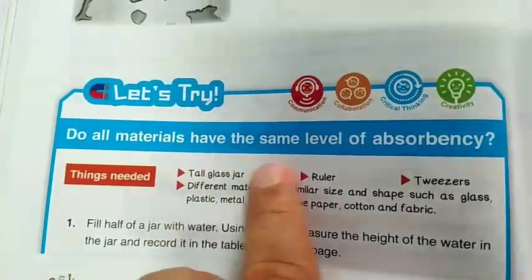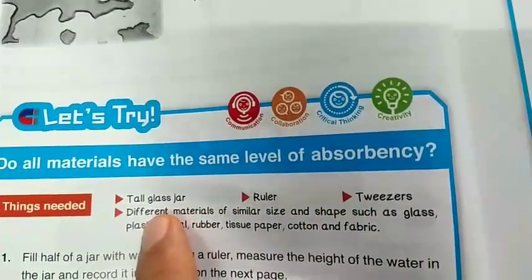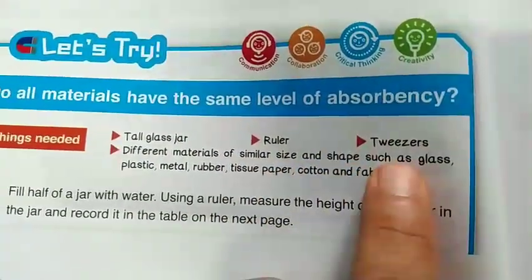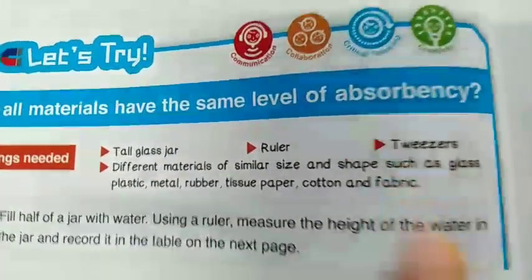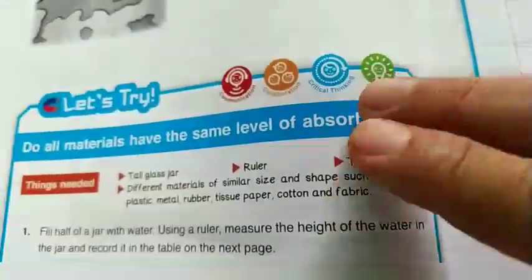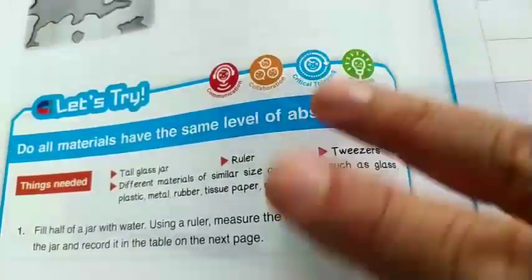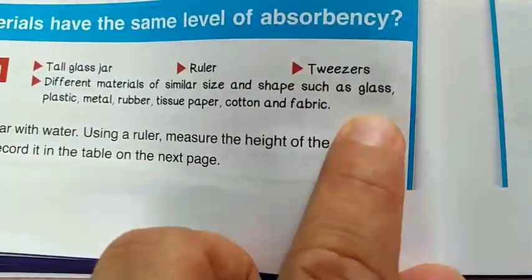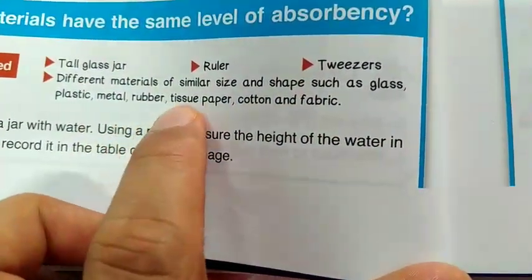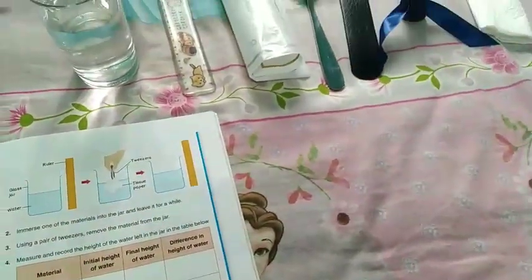Do all materials have the same level of absorbency? You need those things, okay? We have them already. But I don't have tweezers. What is a tweezer? A pair of tweezers is just like your hand like this. Since I don't have a pair of tweezers, I use my finger to touch. We need glass, plastic, metal, rubber, tissue paper, cotton, and fabric. Now we have those materials that we can use.